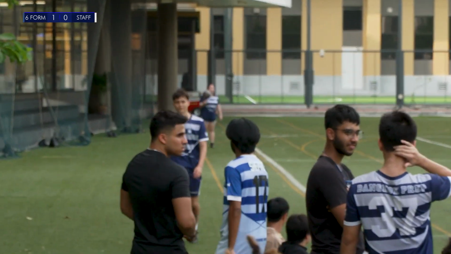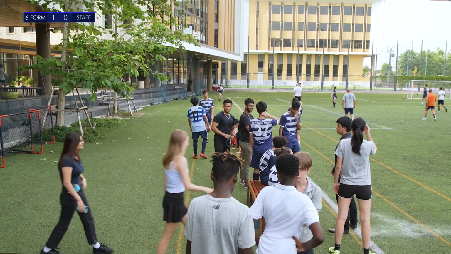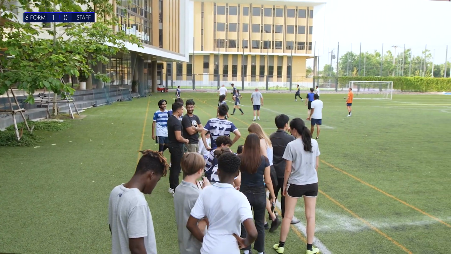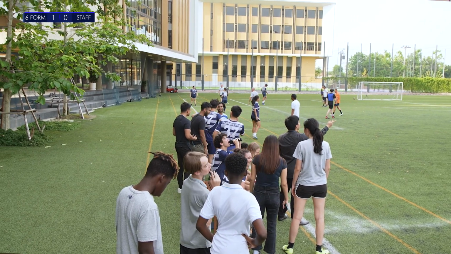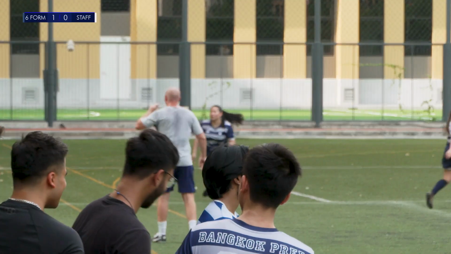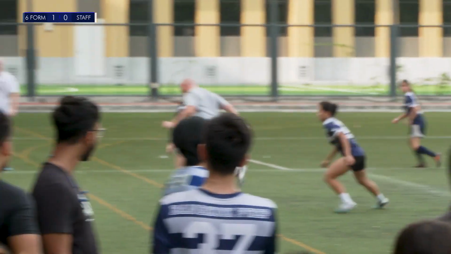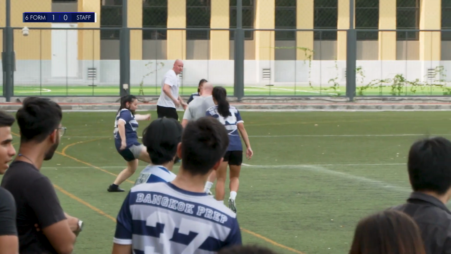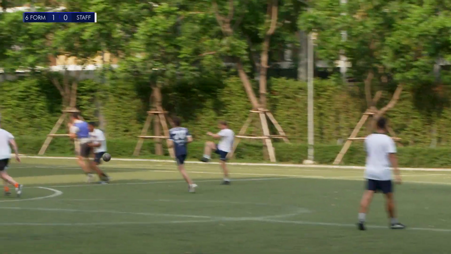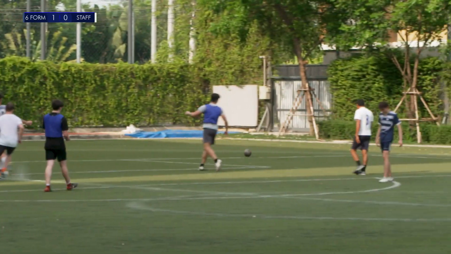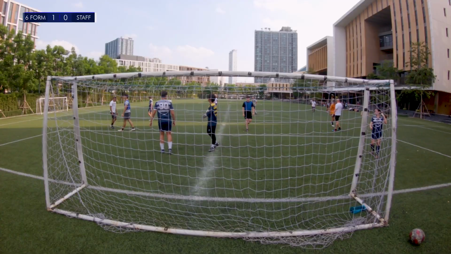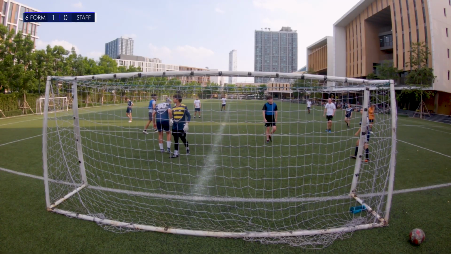Alex is now on the field. Alan, can switch. Alex chases the ball down the side of the pitch. The teacher takes their chances, but unfortunately, they do not succeed.